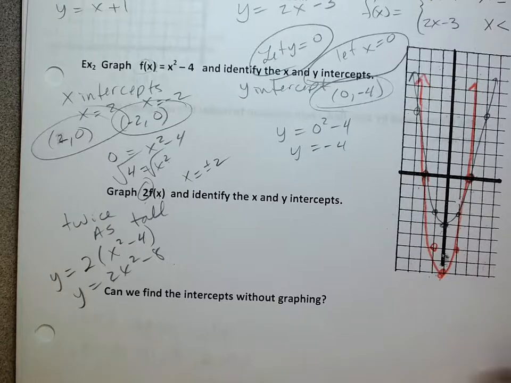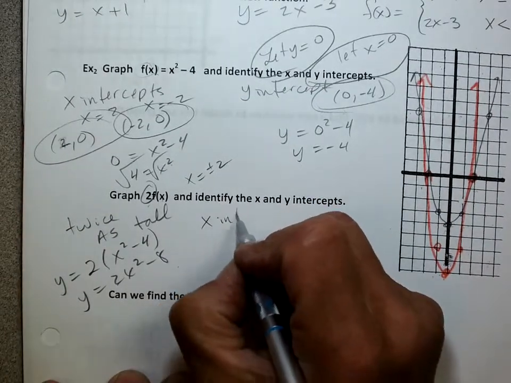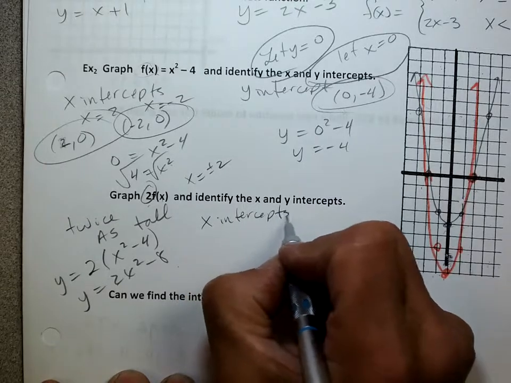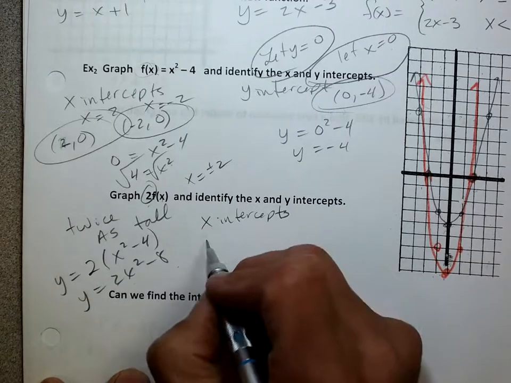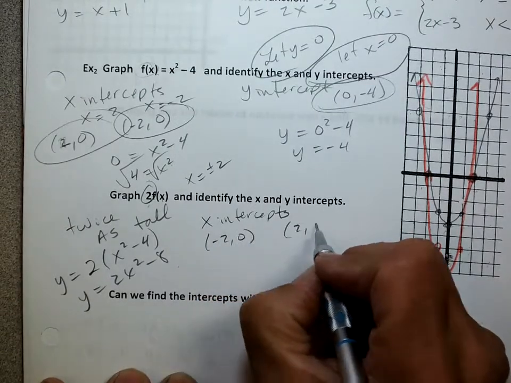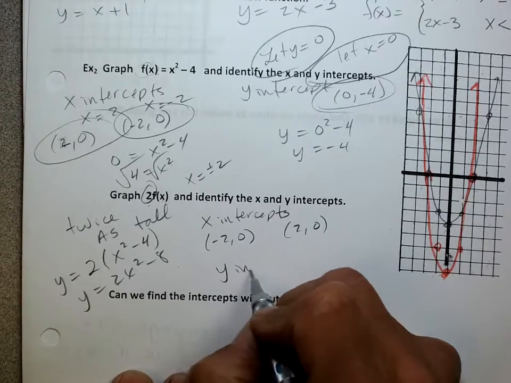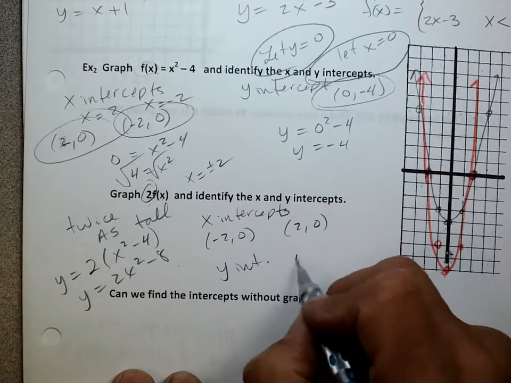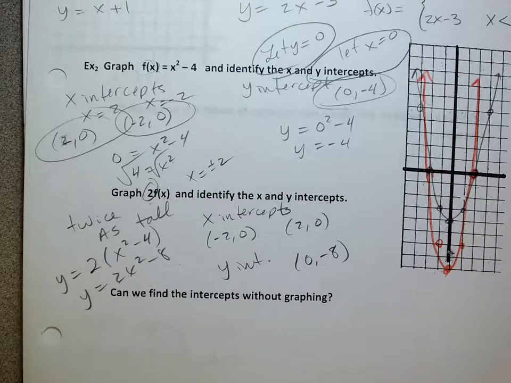Now, again, my intercepts. The x-intercepts, we can see them. They're here and here. Same spot, right? So the x-intercepts are still at (-2, 0) and (2, 0). And my y-intercept, we can see it. It's all the way down here at negative 8. The y-intercept is at (0, -8). Okay, that's pretty easy, right? We can get that from the graph itself.